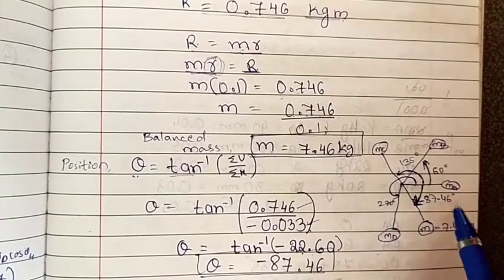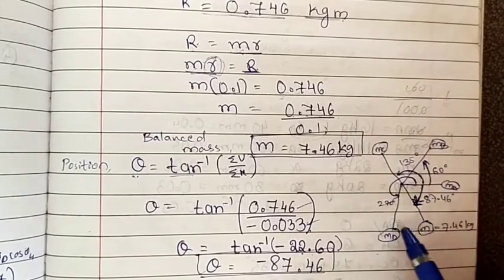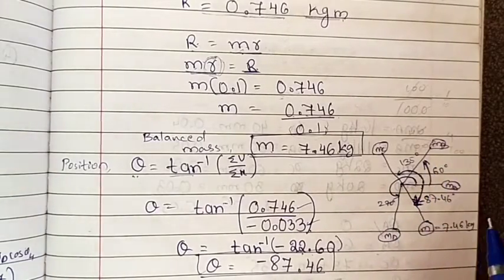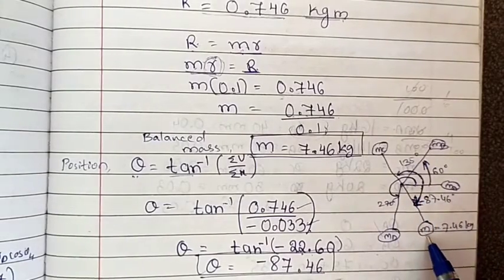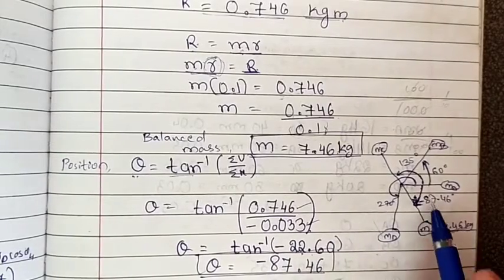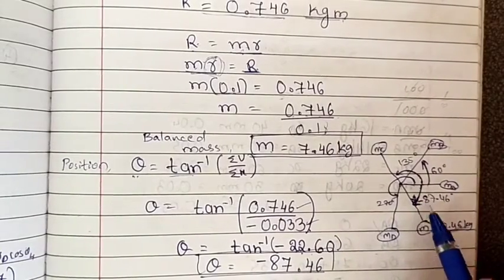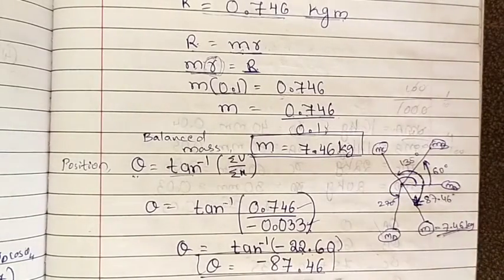So you can easily balance these four masses, revolving in the same plane, by a single mass of 7.46 kg at an angle of minus 87.46 degree. This is how we solve when the masses are given in the same plane.